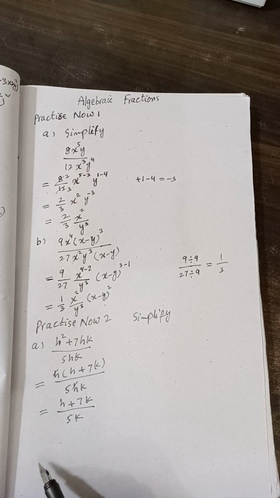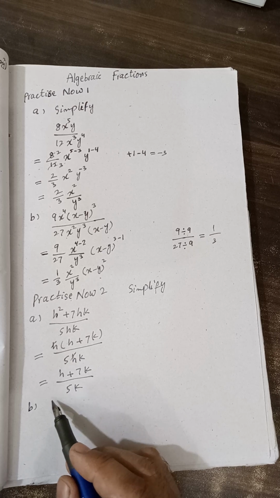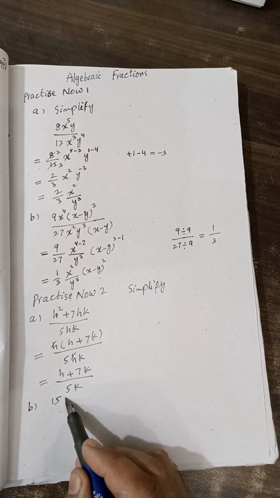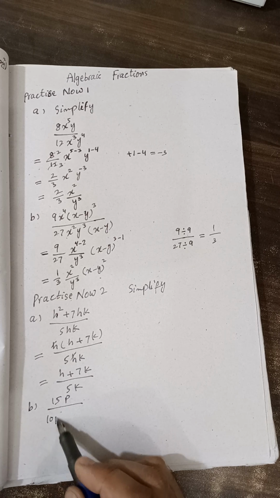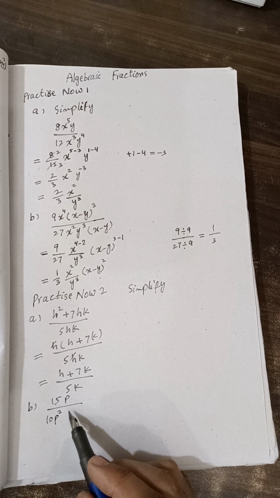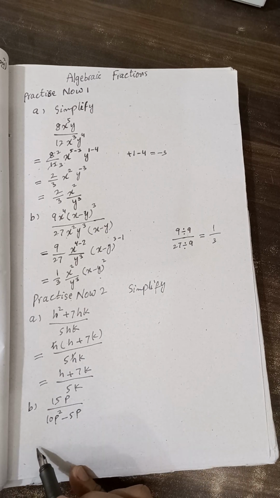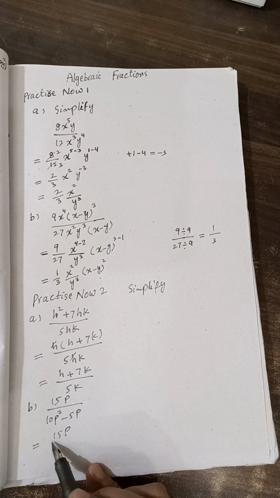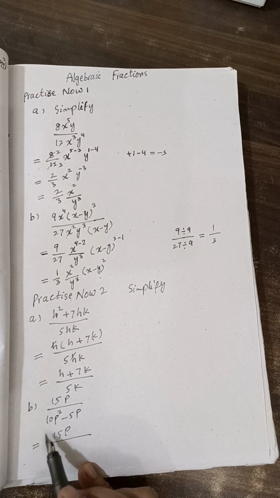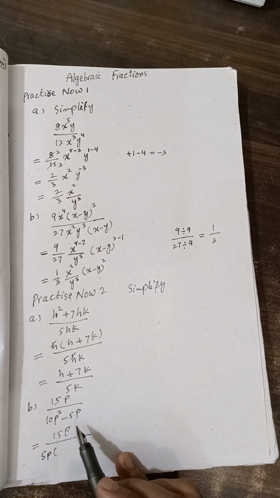Now there is the b part. The b part is 15p over 10p square minus 5p. So see here, the numerator is simple already, but from the denominator we can take 5 as common and p as common because 10 and 5 can be divided by 5.